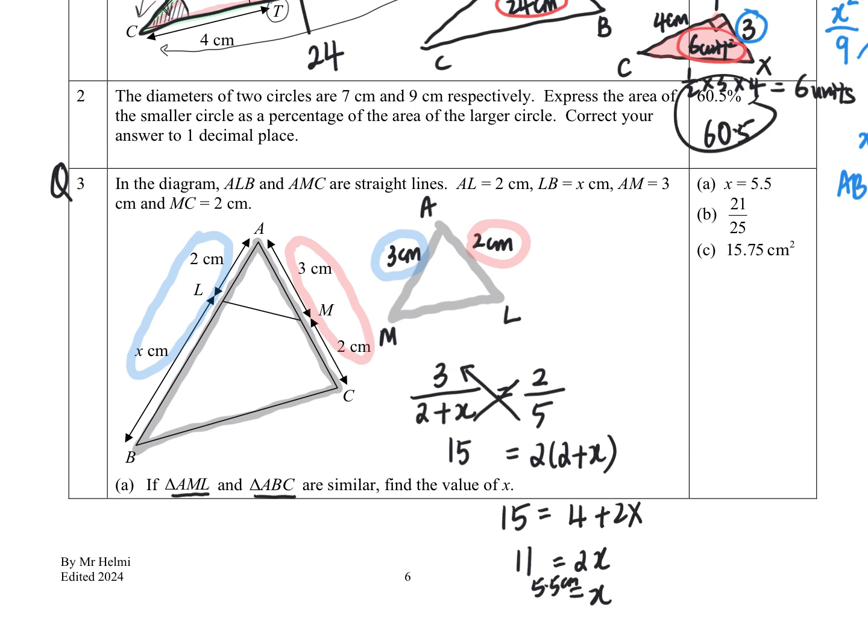So it's always comparing corresponding sides, the ratio must be the same. But if you are talking about area, you square the ratio. If you are talking about volume, you cube the ratio.